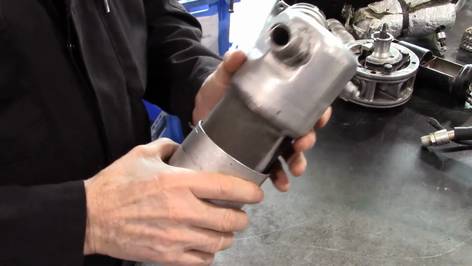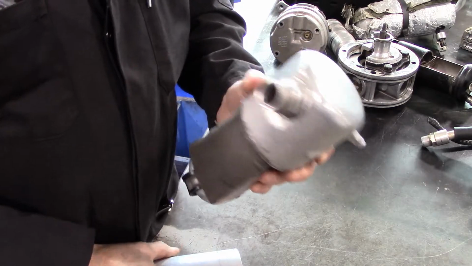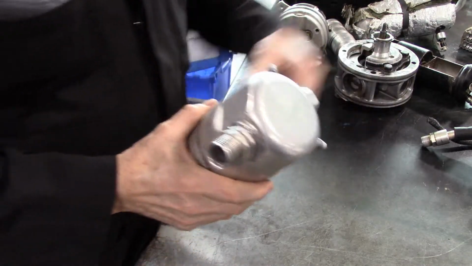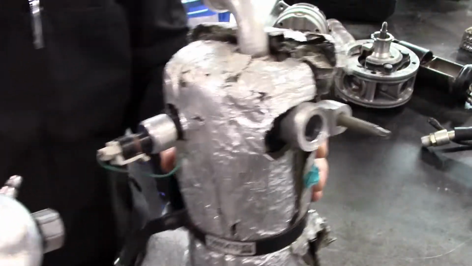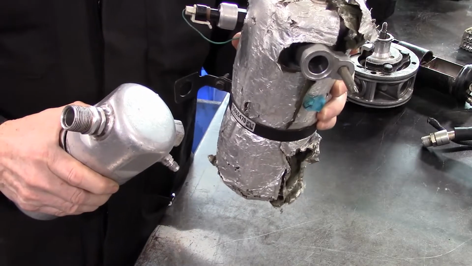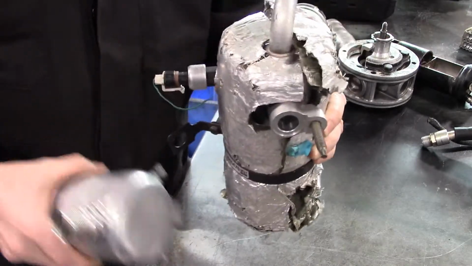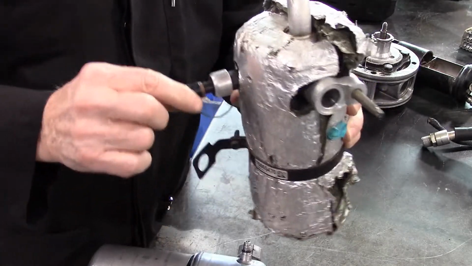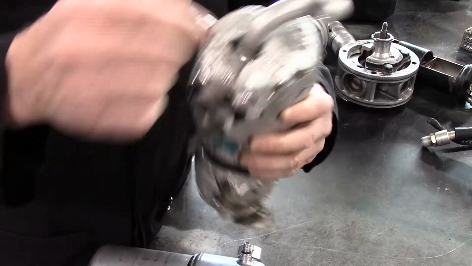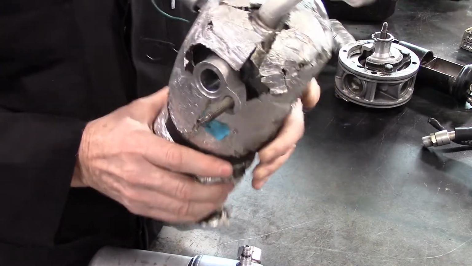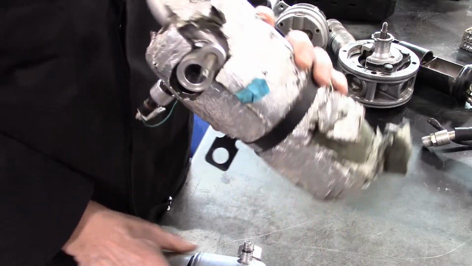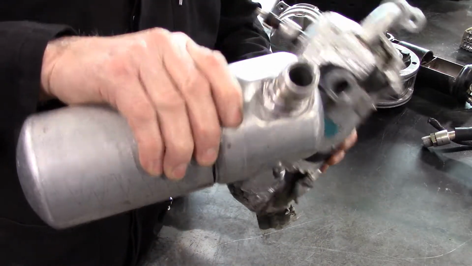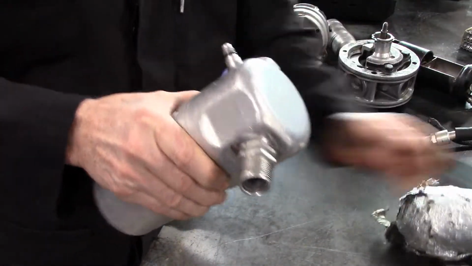Okay, so depending on the system, we will have this component. We have one here that's a little more dressed up. It's got insulation around the outside of it. You can see that we have a pressure switch still mounted to it, and we have connections for the gas coming in and out. This is an accumulator, same as this, and I'm going to take it apart and show you what's on the inside.